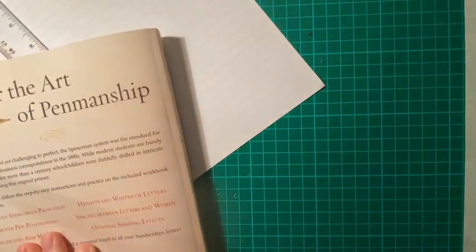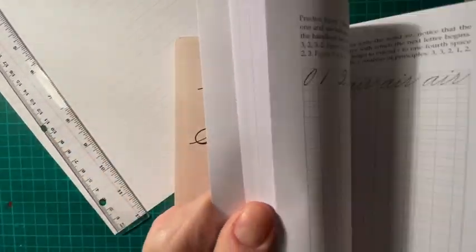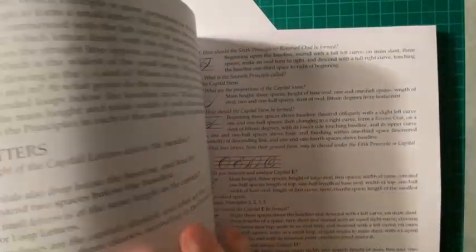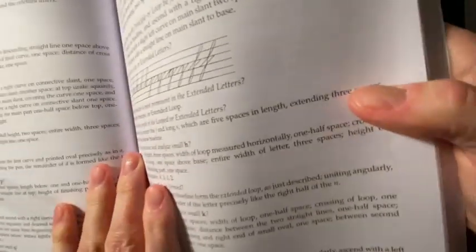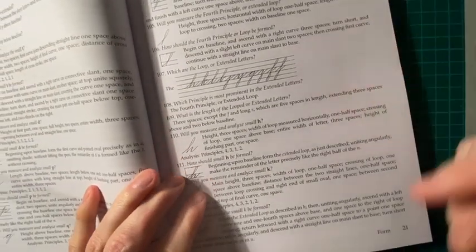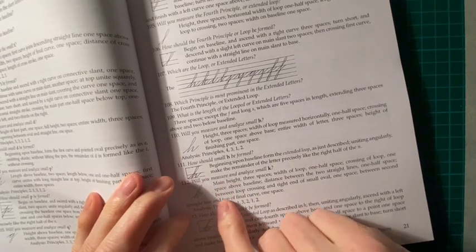So that's what I looked at. I'll read the lowercase h, small letters, to you, and then we'll move on to actually writing in thirds. I've already covered this before, but let's have a look at the h.